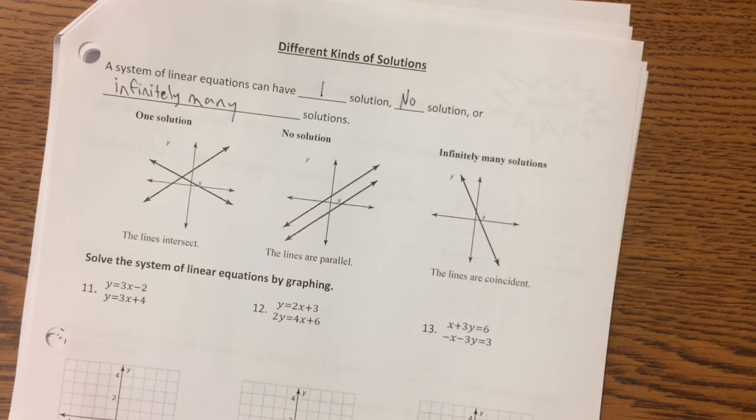Yeah, the lines are basically the same. If the two equations in your system are identical, then they're just going to be right on top of each other, and therefore the solution will be all of the points that are on both lines. So there'd be infinitely many of those. So if you graph both lines and they're just on top of each other, they're the same line, then you would say there's infinitely many solutions. So let's do a few more.